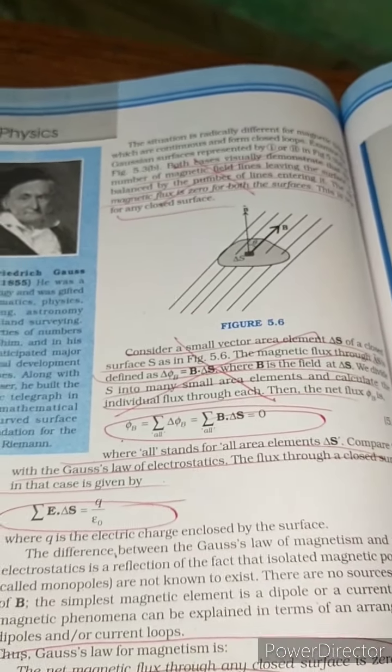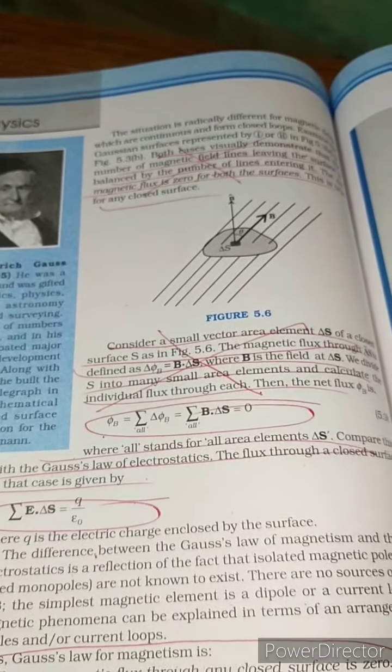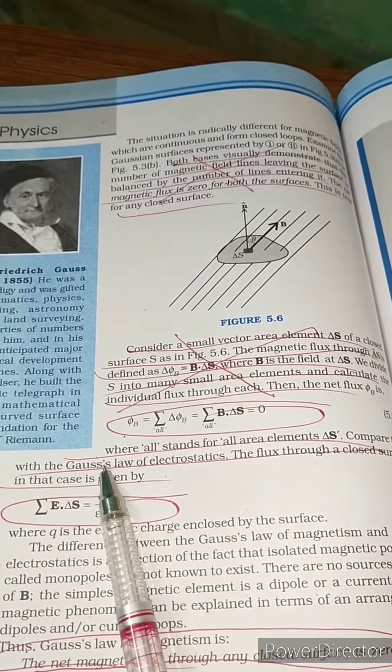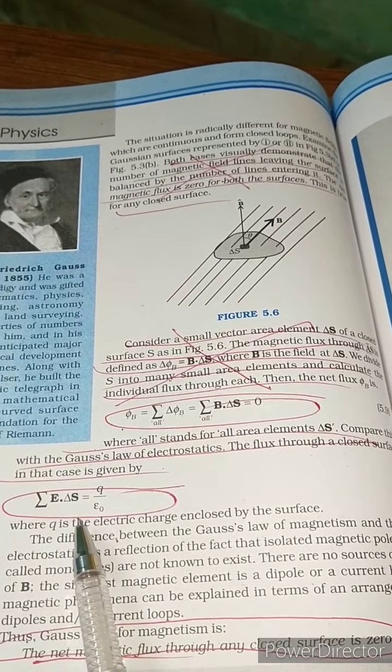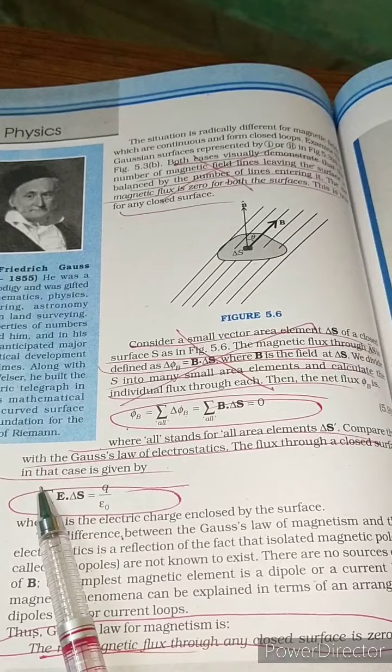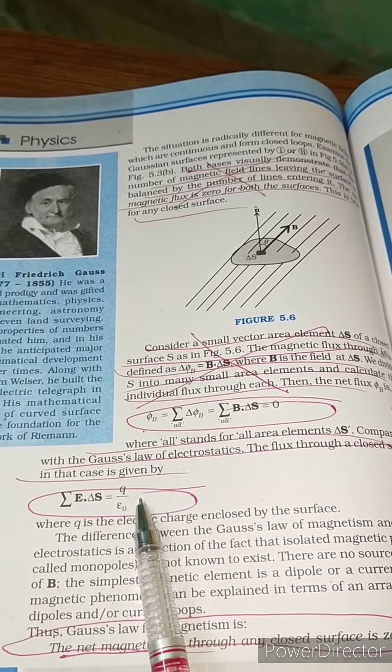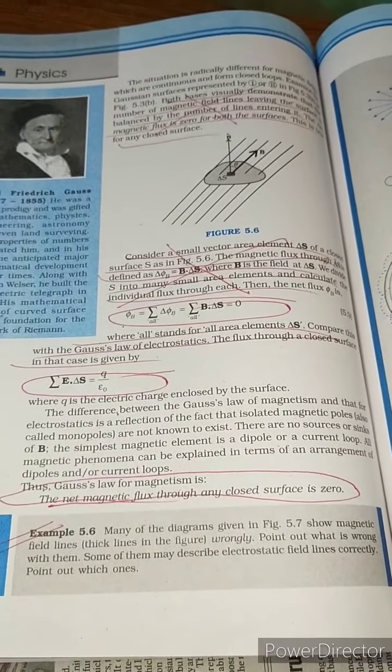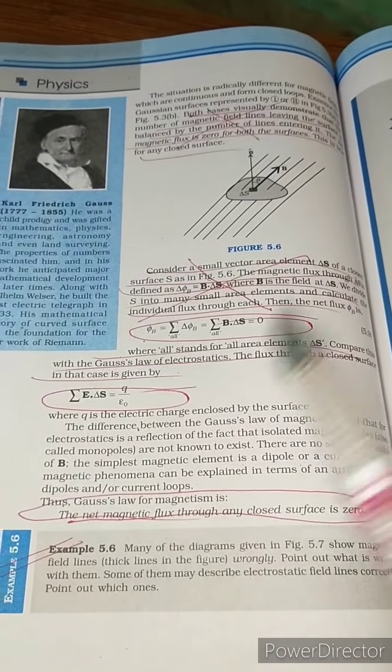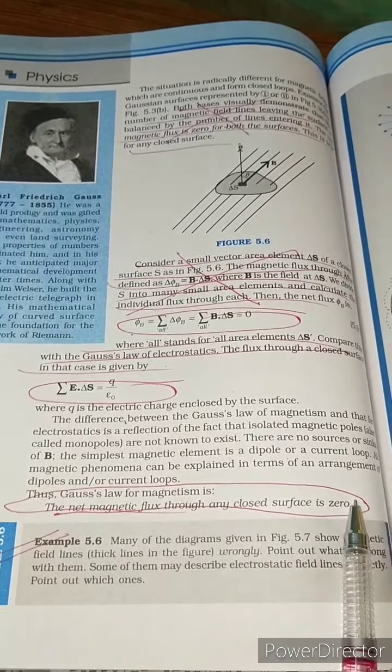Compare with Gauss's law of electrostatics, where the flux through a closed surface is given by the summation of E dot delta S equal to q divided by epsilon naught. Now Gauss's law for magnetism says the net magnetic flux through any closed surface is 0. Now let us solve an example.